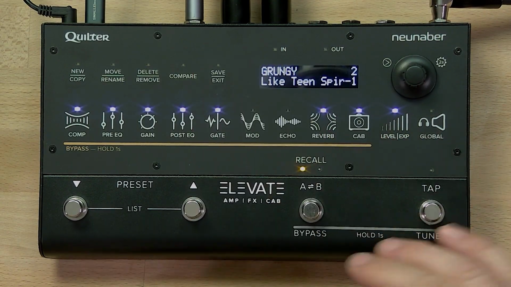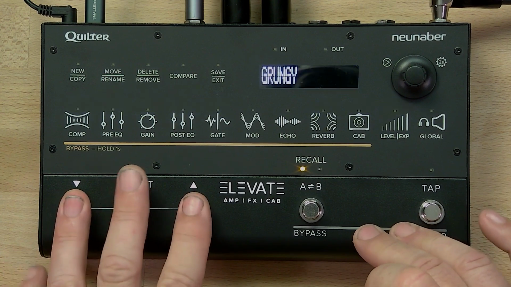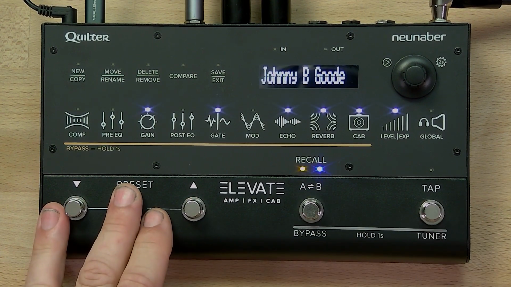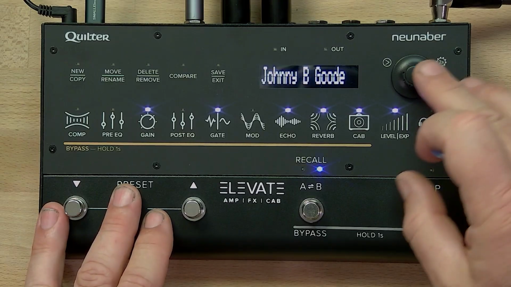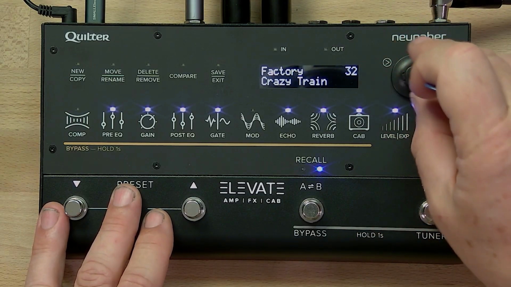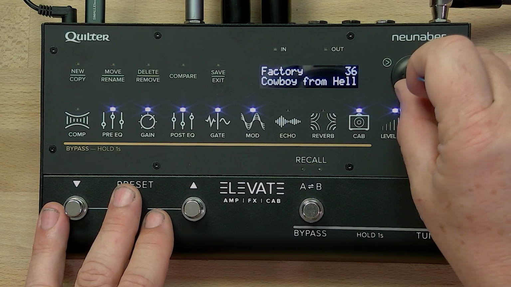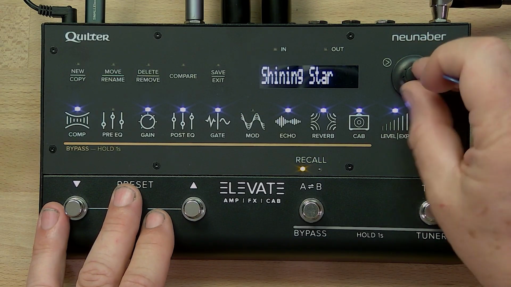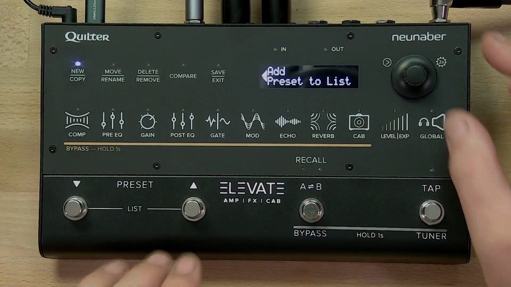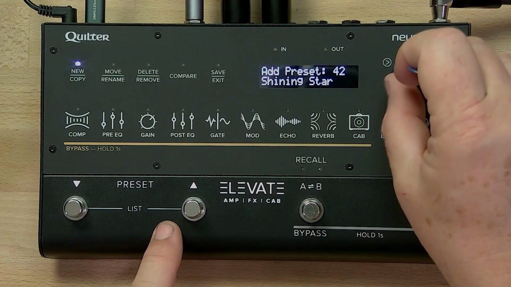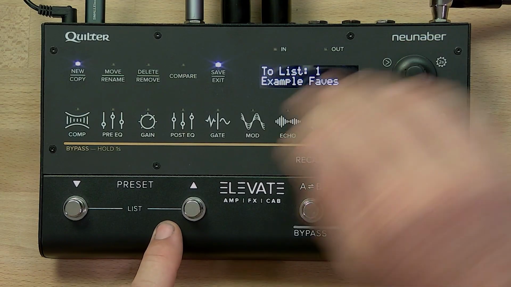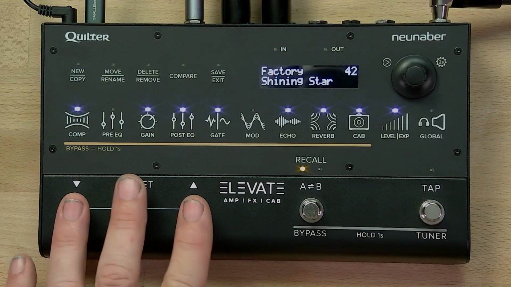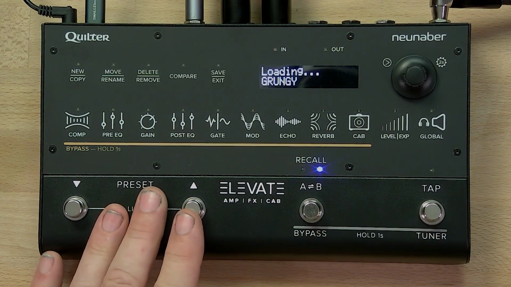But one more thing I want to do in this case. So let's go back to our all presets list. I'm going to add in a factory preset and show you what happens if I do that. So we'll pick one. Let's see. Oh, Shining Star. And what we're going to do is go back to that new copy, add preset to list, that Shining Star, and we're going to put a factory preset on the grungy list. We'll save that, and we'll switch back over to that grungy list.